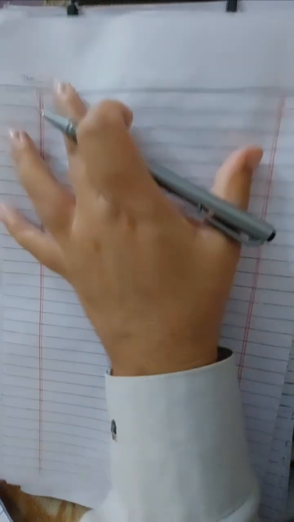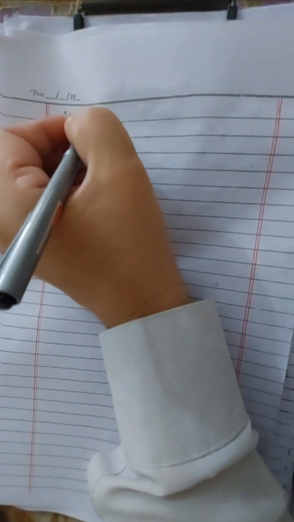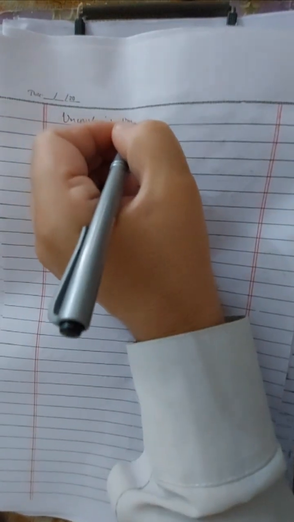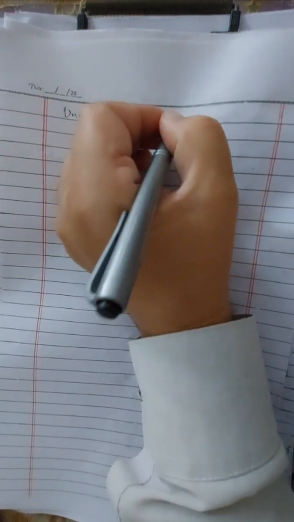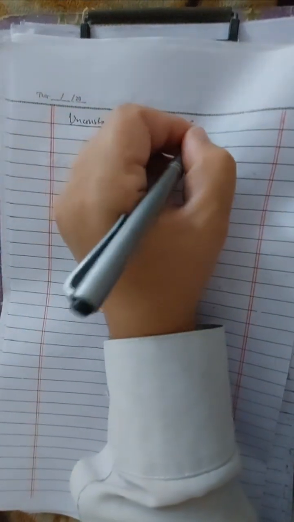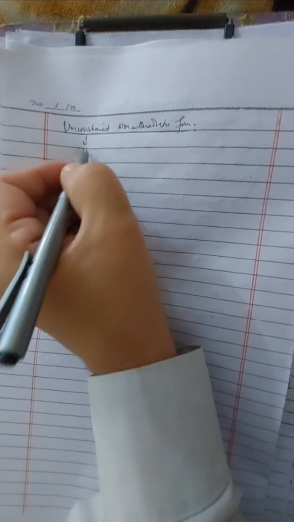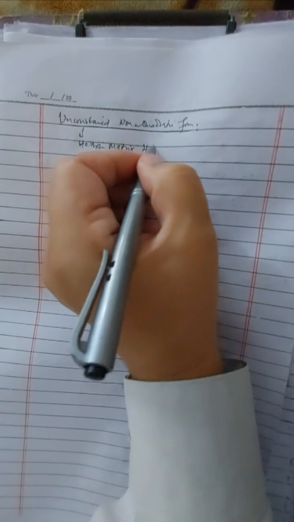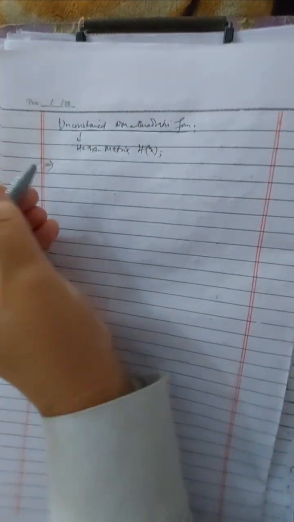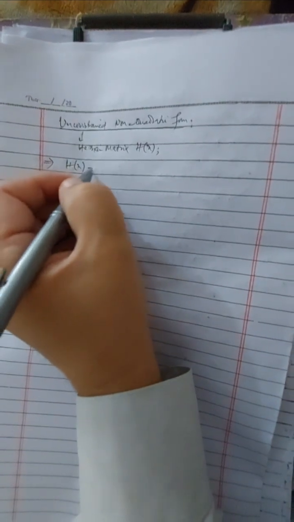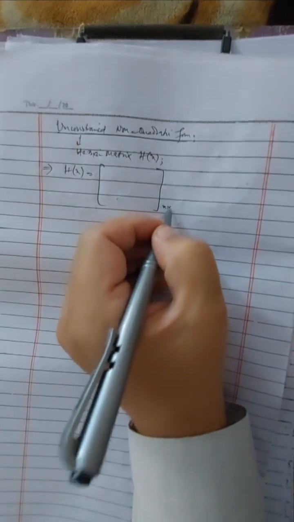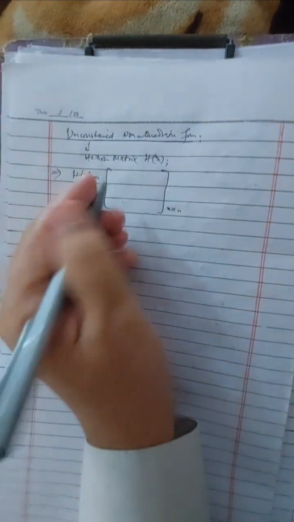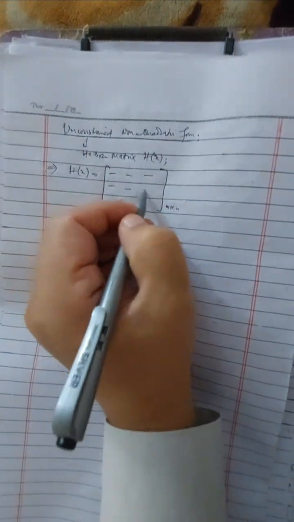Now when we have the unconstrained non-quadratic form of functions, then we use the Hessian matrix, which can be denoted as H of x, okay. Now this H of x is also n cross n, but the numbers over here are not a symmetric matrix, okay.